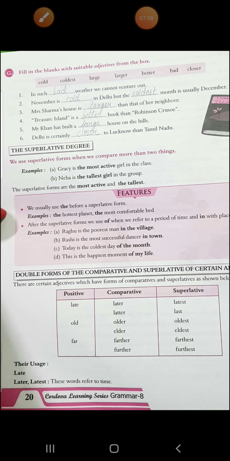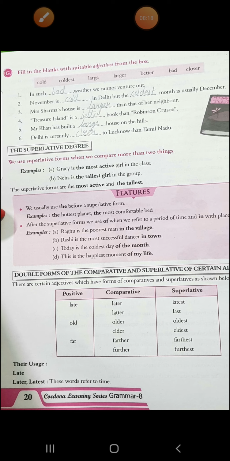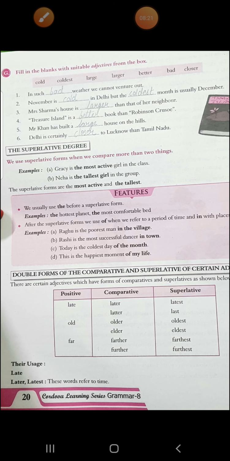See the first one. Now we will see the usage. See the first, that is late. Late has later, latest, latter and last. So the first one, that is later and latest, it is used to refer to time. If you are referring to time, then we use the first one, later and latest. Alright.